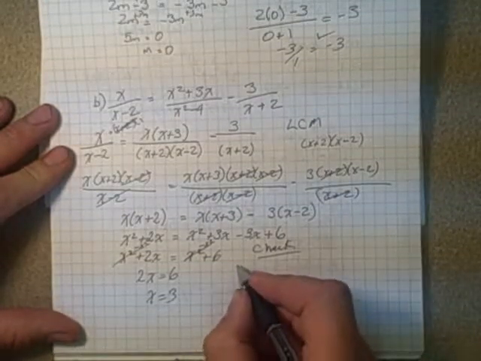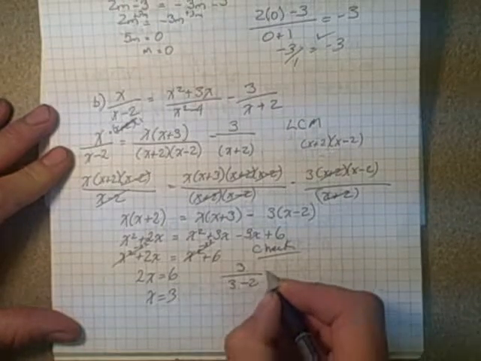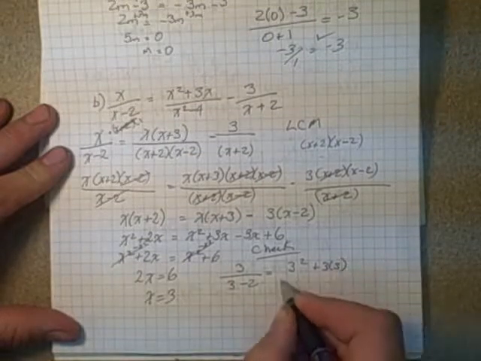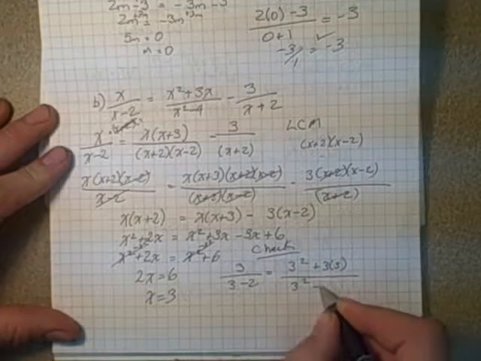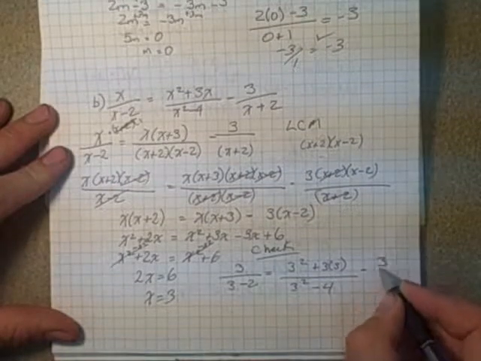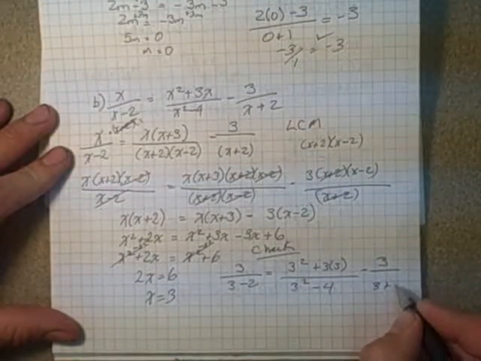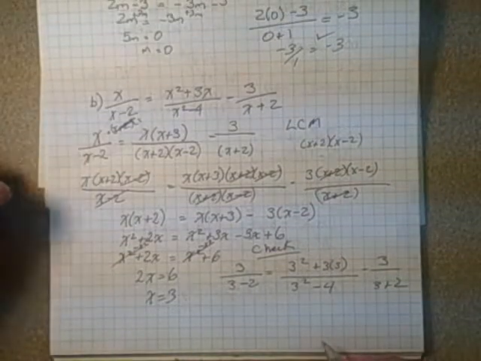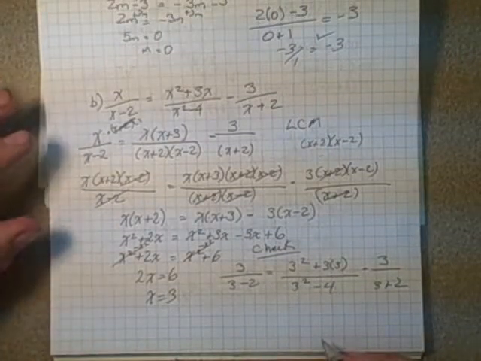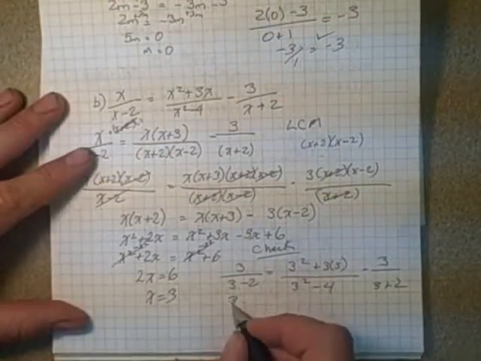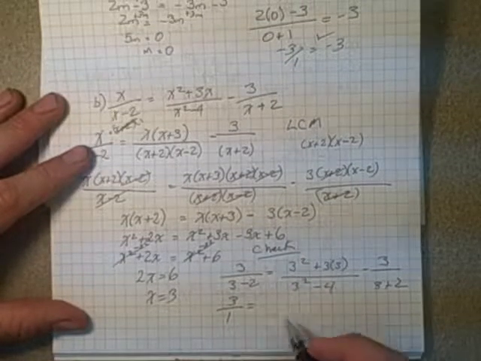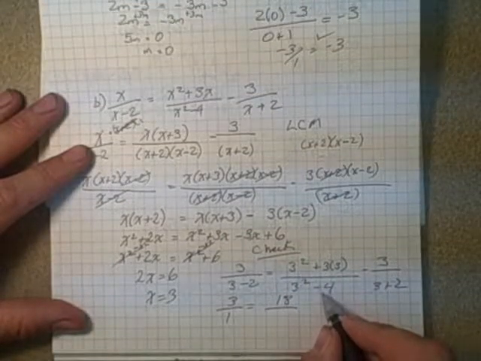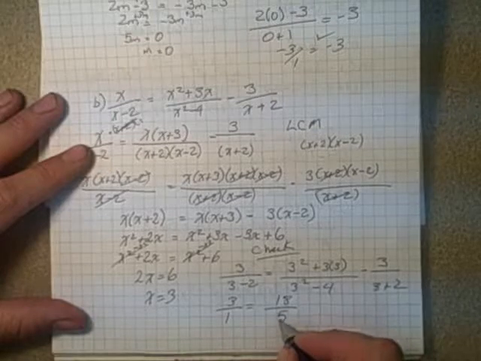So I'm just going to plug it in. 3 over 3 minus 2 is equal to 3 squared plus 3 times 3 over 3 squared minus 4 minus 3 over 3 plus 2 is how it works out for us. So 3 over 1 is equal to 9 plus 9 is 18 over 9 minus 4 is 5.